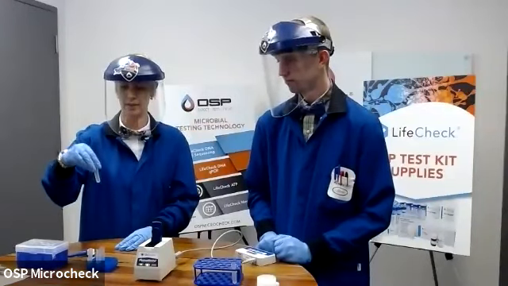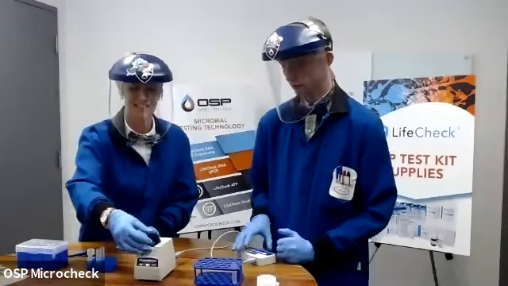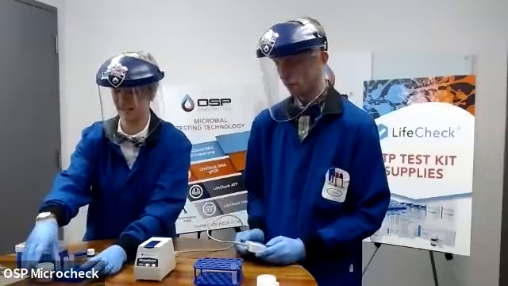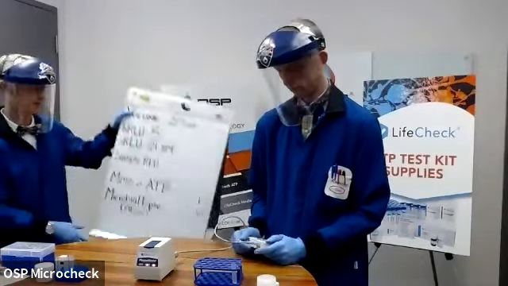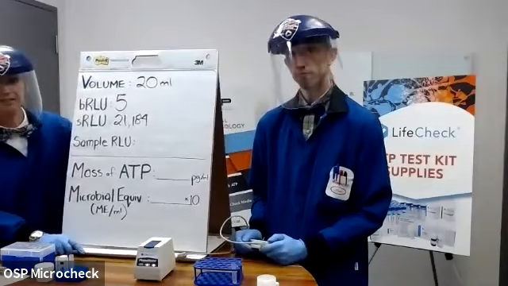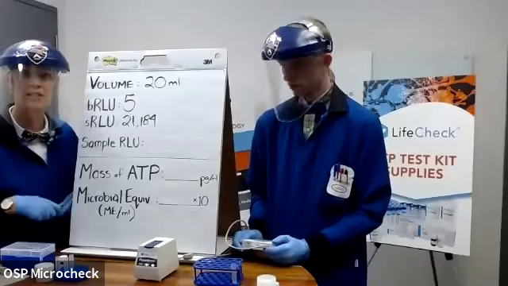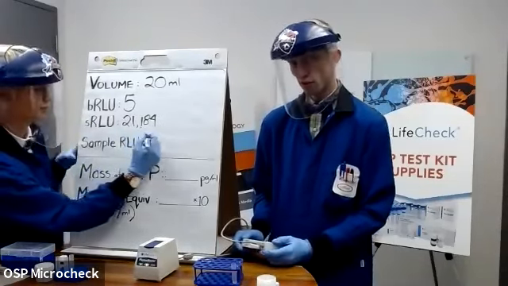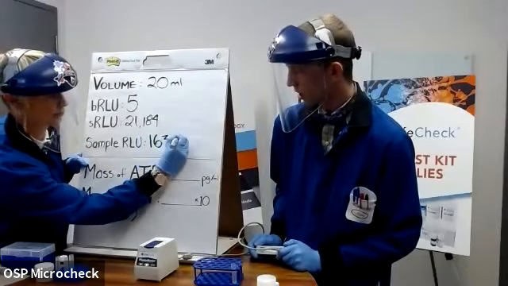Again, give it a little bit of a swirl. Pop it in. I'm going to hit the green button. And this is going to be our final reading. All right, 163,494 RLUs.